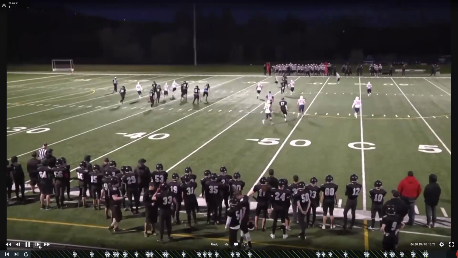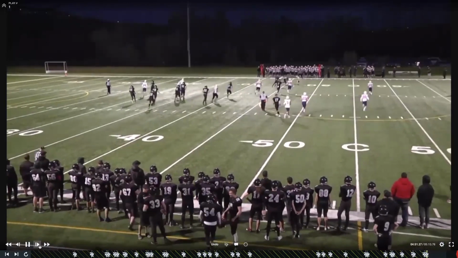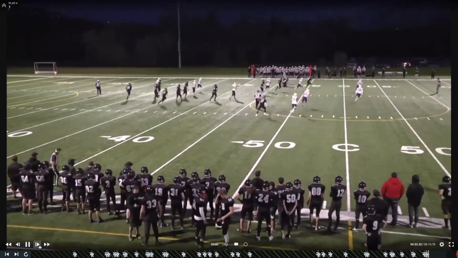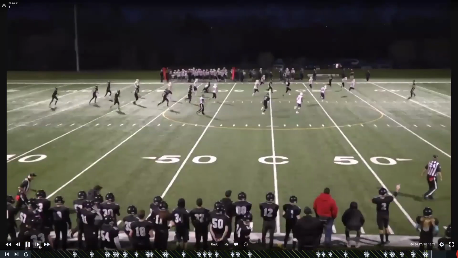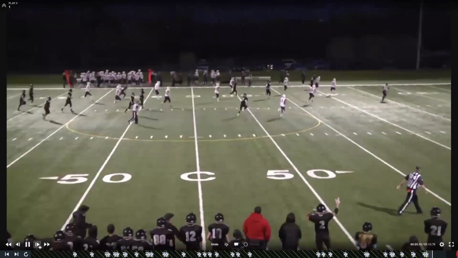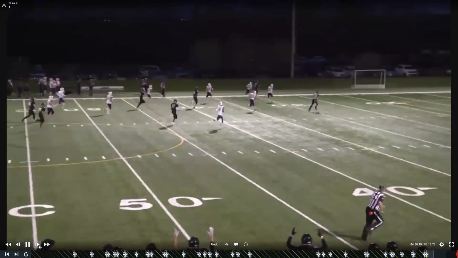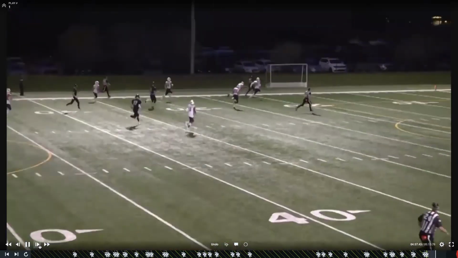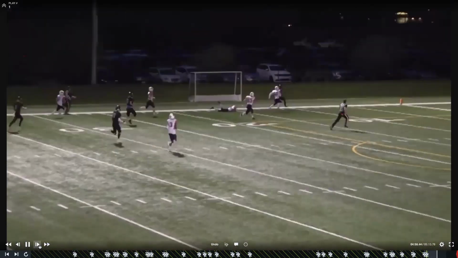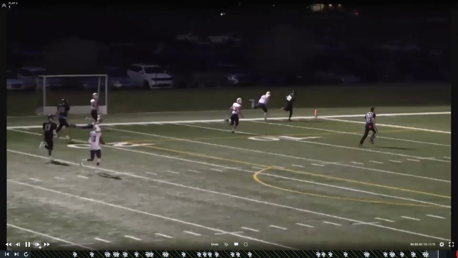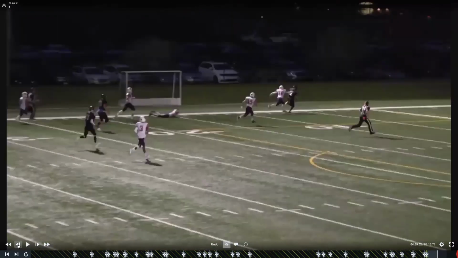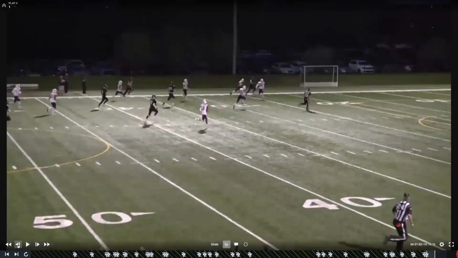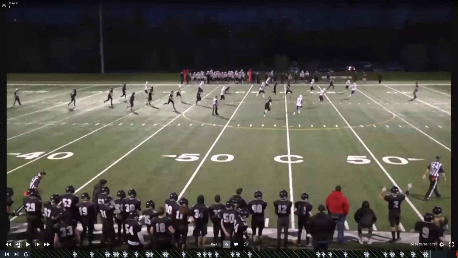He makes one move, and then he gets north-south, and then he breaks a tackle, and now he's off to the races. I guarantee you if he would have went back towards the quarterback or back towards the line of scrimmage, that play would have been tackled for a 3-yard gain, and now we're in 2nd and long, and we don't have the full playbook, right? So that's the importance of making one move and go as a receiver.